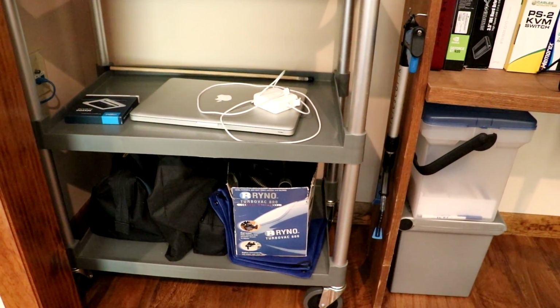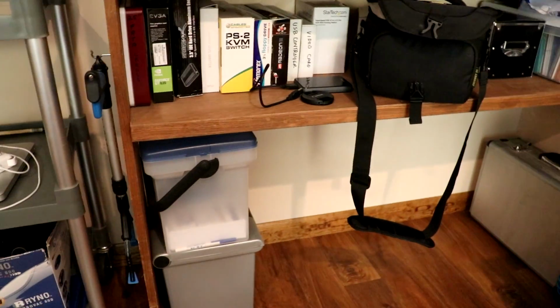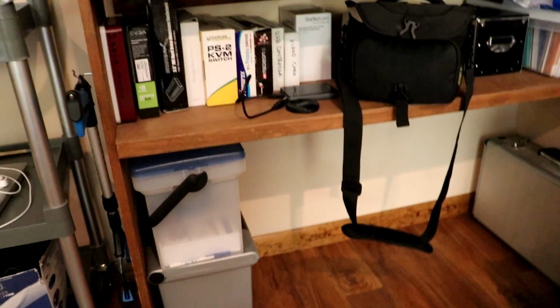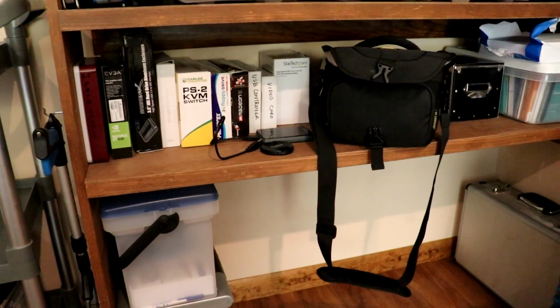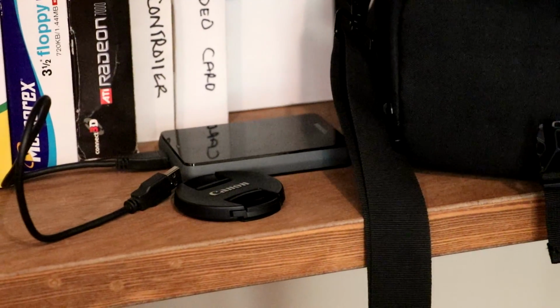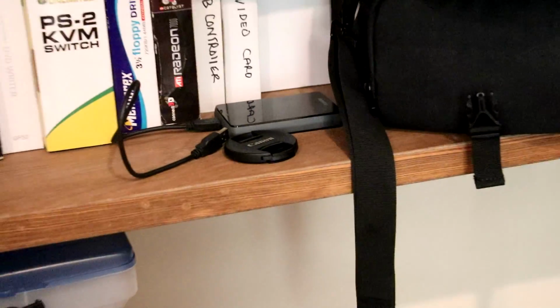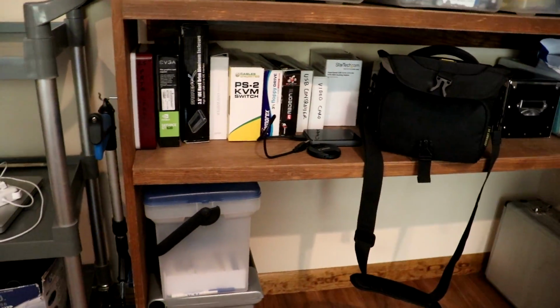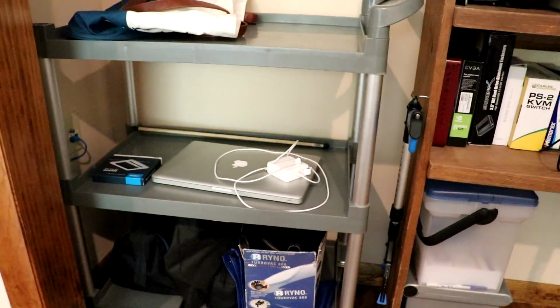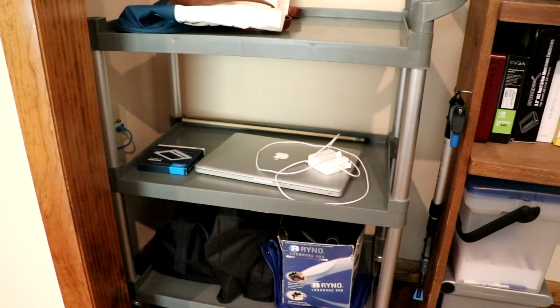Since the Mac was still running, I chose to connect this small hard drive up to the Mac. You might be able to actually see it there. I'm going to zoom in a little bit. That little hard drive right there. I connected that hard drive up to the Mac and used that to transfer the data.